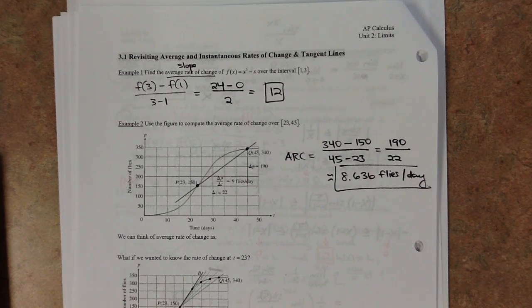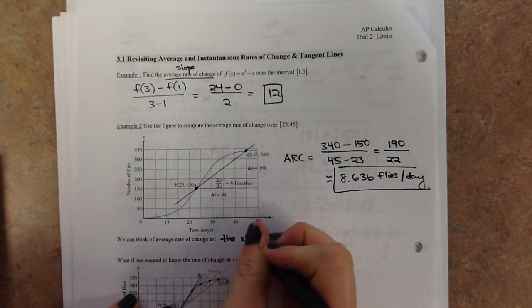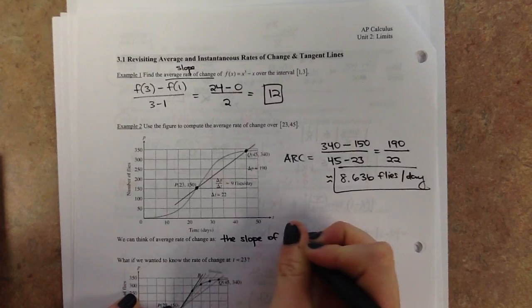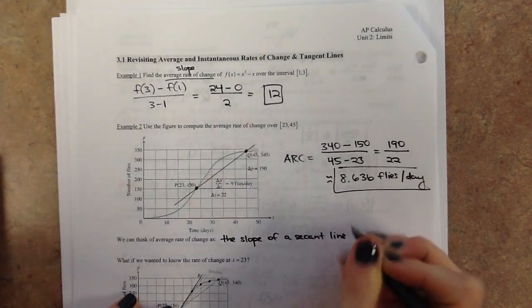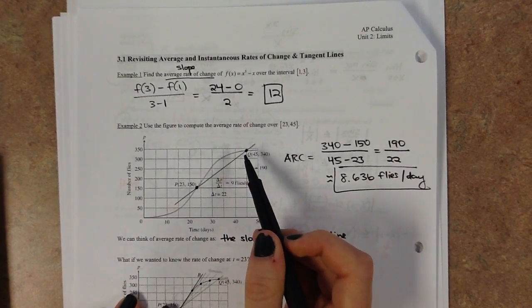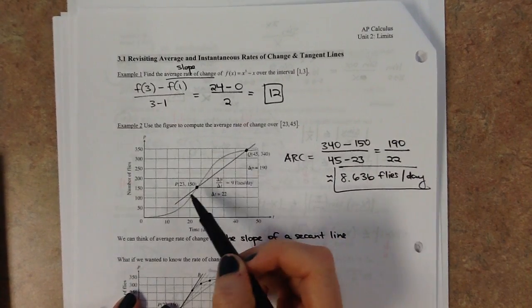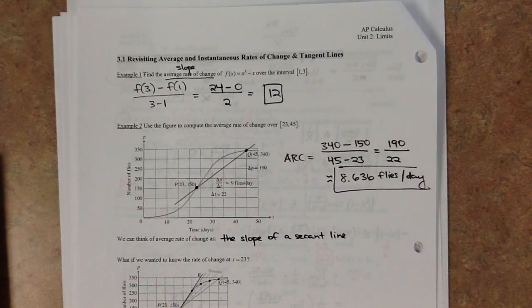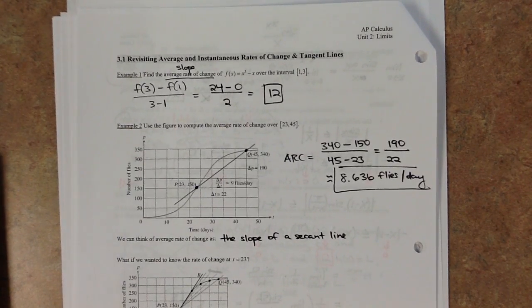So right below, we can think of average rate of change as the slope of a secant line, which is exactly what we've got going on right here. Slope of a secant line, that's the slope that goes between 2 points. Those are like your classic Algebra 1 problems where it's like, find the line that goes through this point and this point. You just do your classic change in y over change in x, set up a slope formula. So whenever we're talking about the average, we're talking about the slope of a secant line.